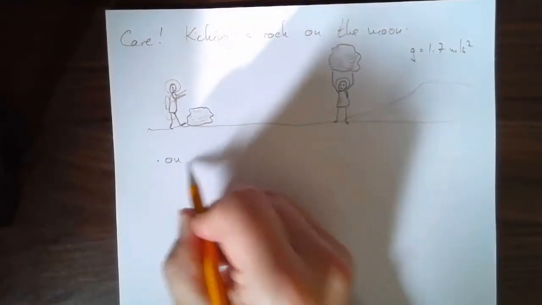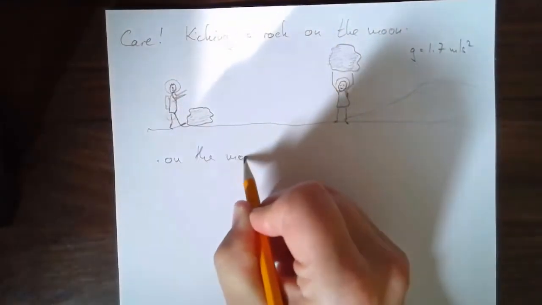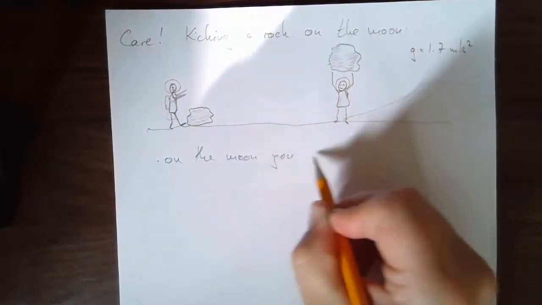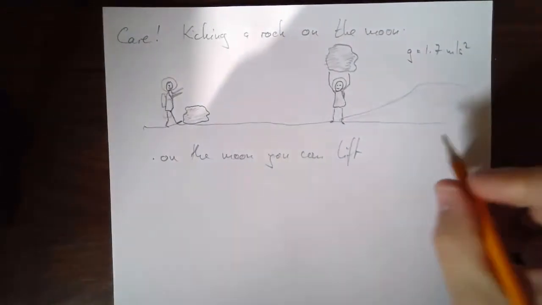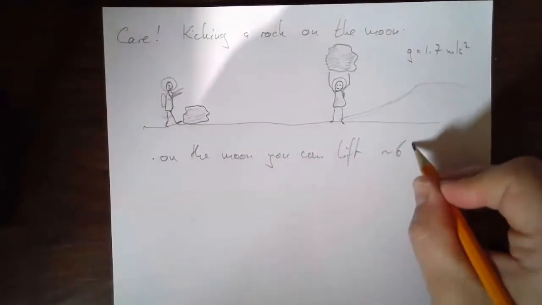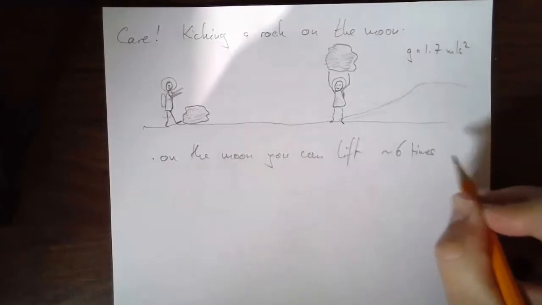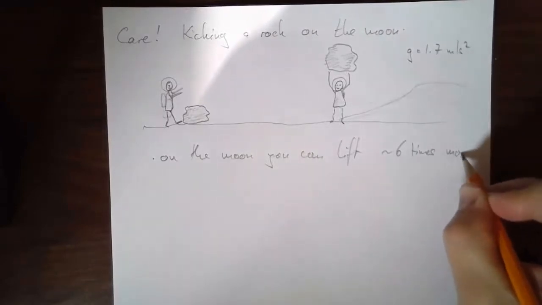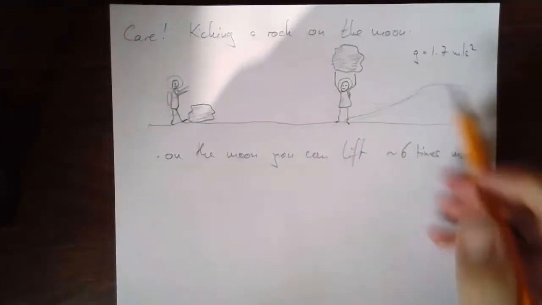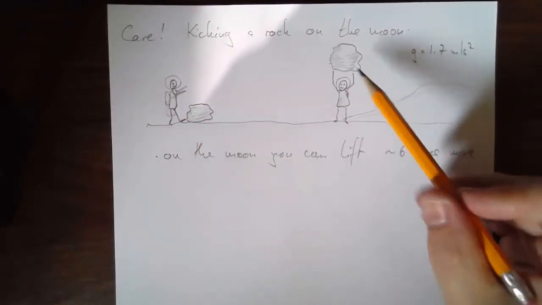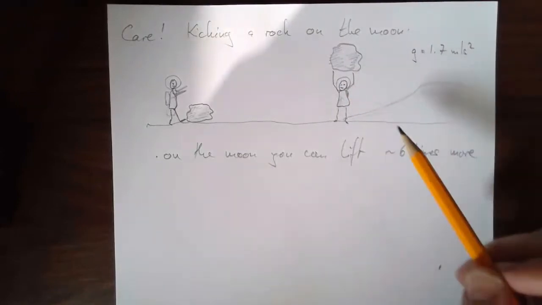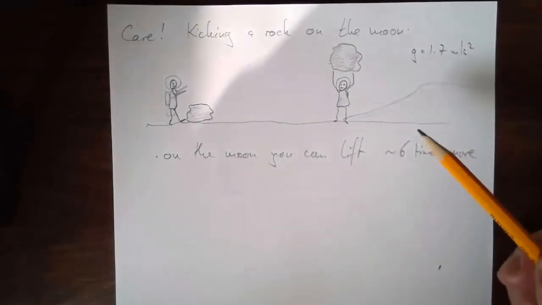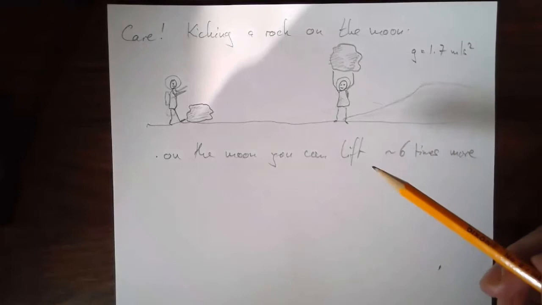So on the moon, you can lift about 6 times more, because gravity is about 1/6 of the strength, meaning everything is 1/6 of the weight it has on Earth, so I can lift a rock that's 6 times as heavy as the rock that I might be able to just barely lift on Earth.